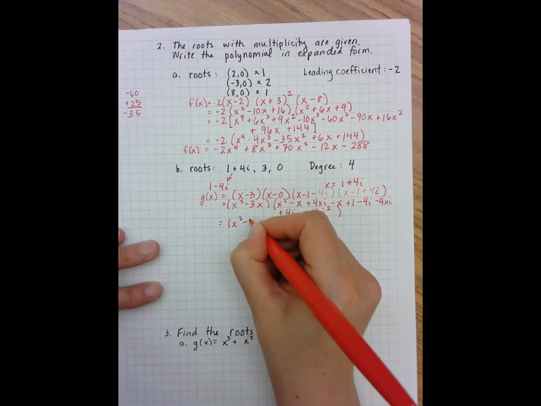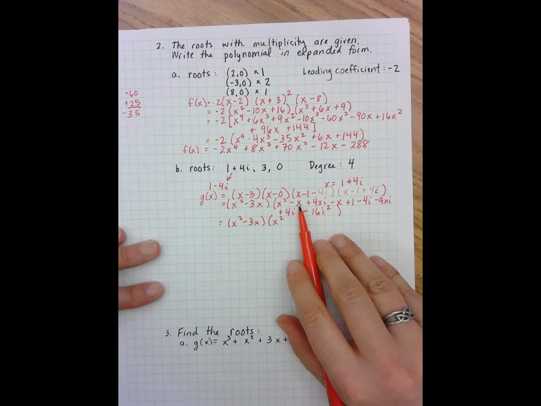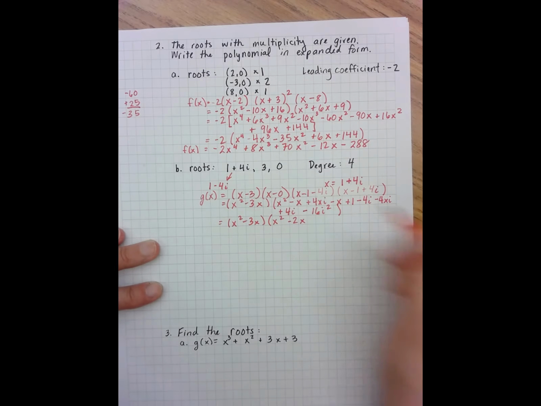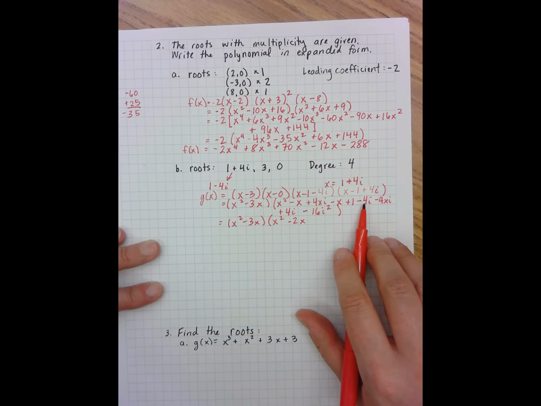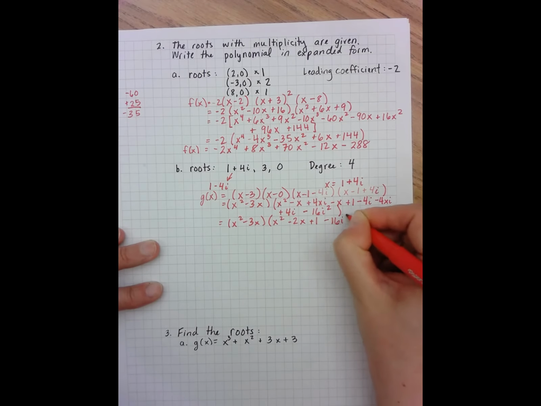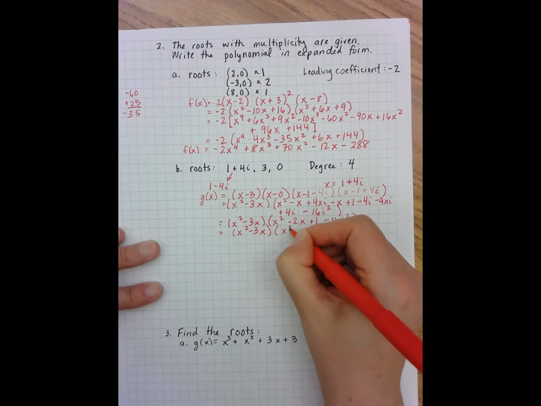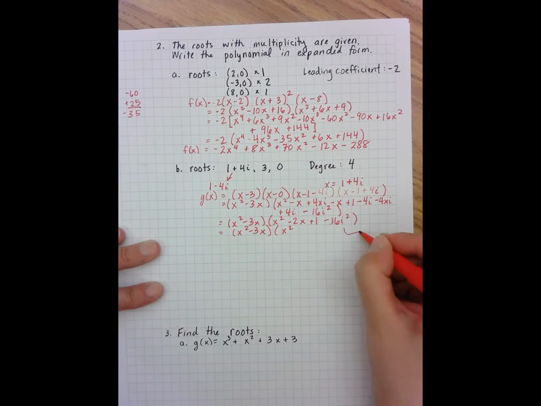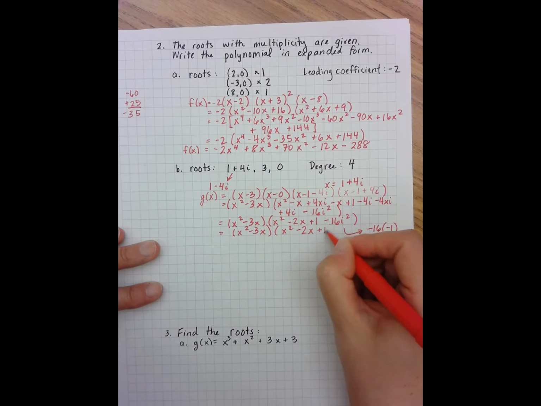I still have my x squared minus 3x in the front. Combining like terms, I have just an x squared. I have plain x's here, 2 of them, minus 2x. My positive 4xi and my negative 4xi cancel. My positive 4i and my negative 4i cancel. I still have a plus 1 and I still have a minus 16i squared. But remember from Math 2 that negative 16i squared is actually negative 16 times negative 1. So this gives me x squared minus 2x plus 16.